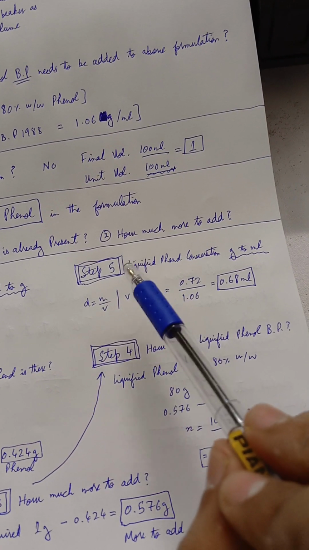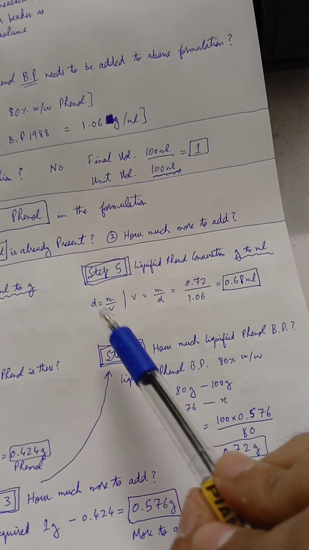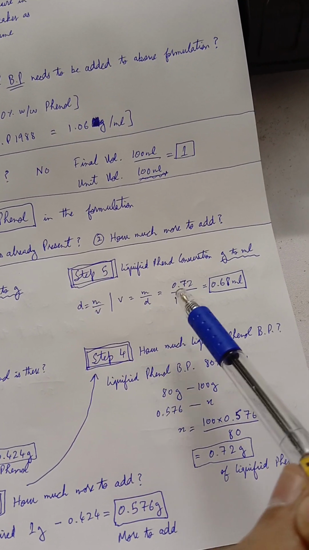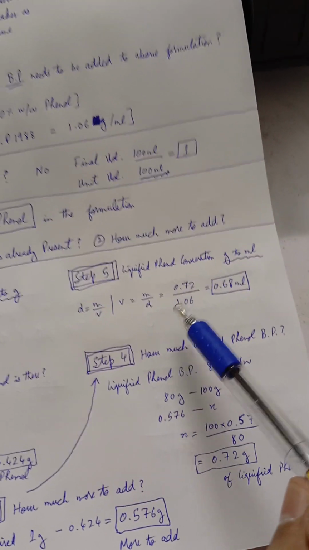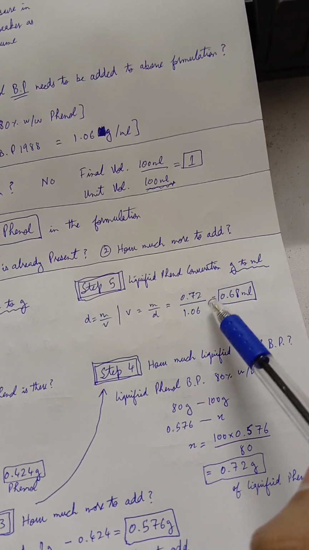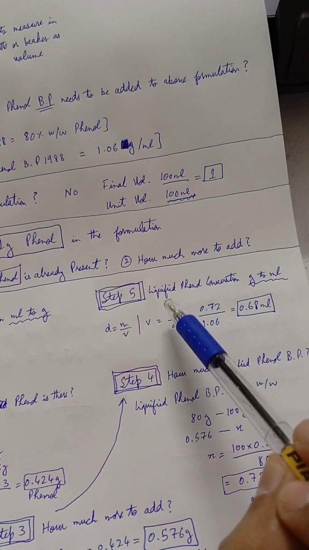Step 5 is liquefied phenol conversion from gram back to ml. Same formula, density is equal to mass by volume. This time we need volume. Manipulate the formula likewise. Enter the value, mass 0.72, divided by the density of liquefied phenol BP we have here. So the answer will come as 0.68 milliliters of liquefied phenol. This is going to be the answer.